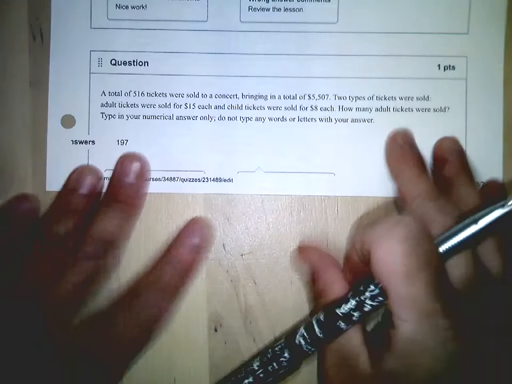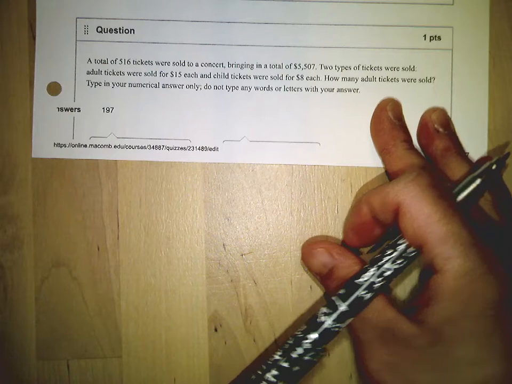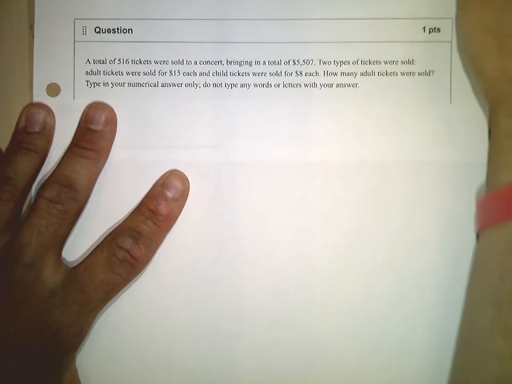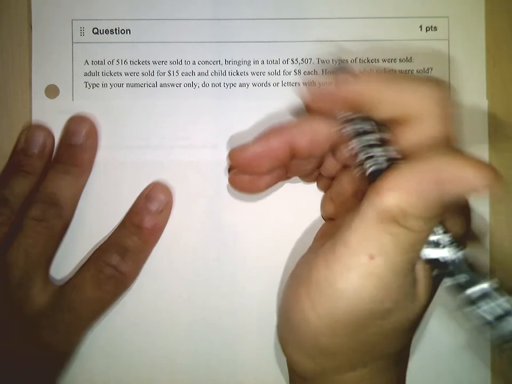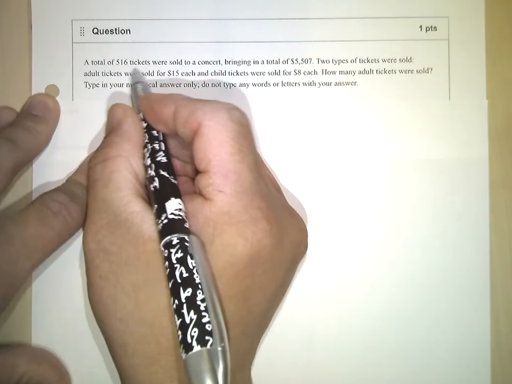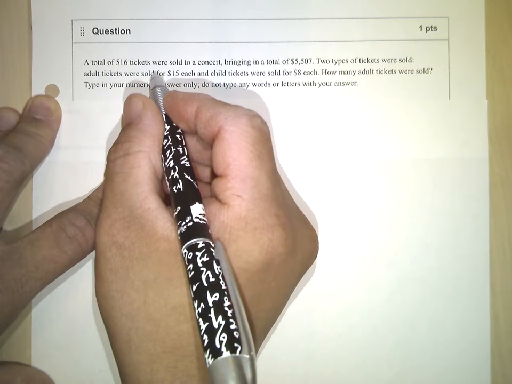All right, so let's do another problem. So that was a money problem. So let's try an example here. 516 tickets were sold to a concert.